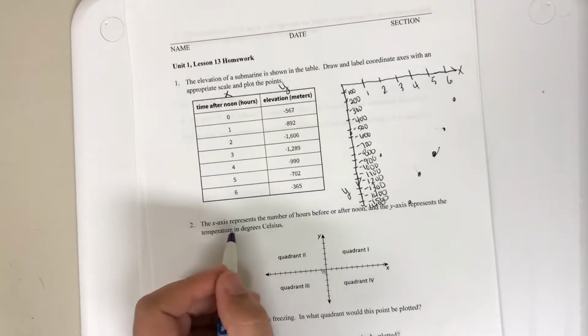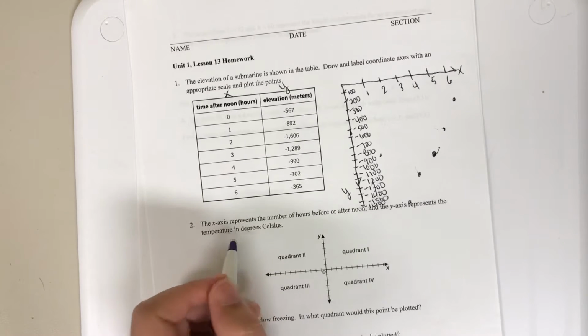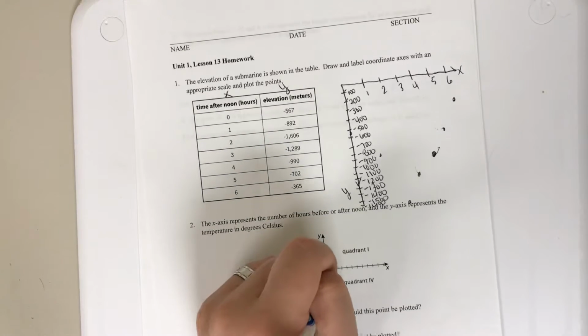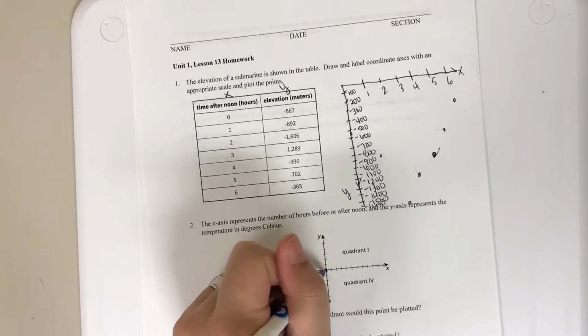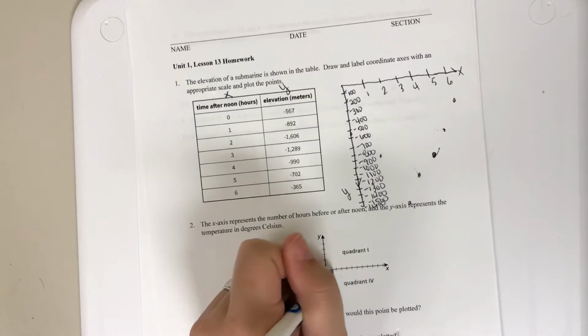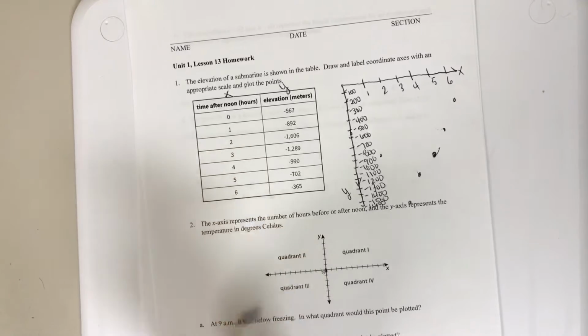Number 2 says the x-axis represents the number of hours before or after noon, and the y-axis represents the temperature in degrees Celsius. So remember that this is where 0, 0 is noon, and then before noon would be to this side, after noon would be to this side. Positive temperature would be this way, negative temperatures be this way.